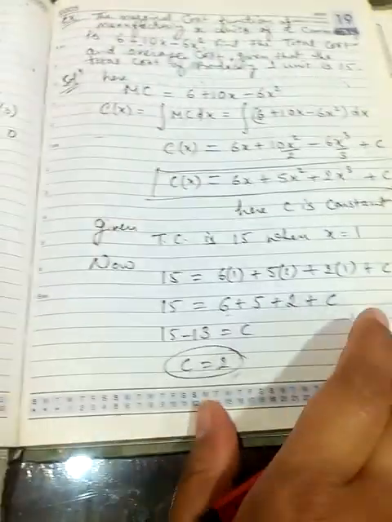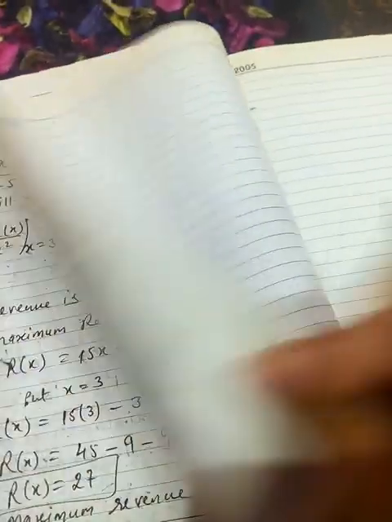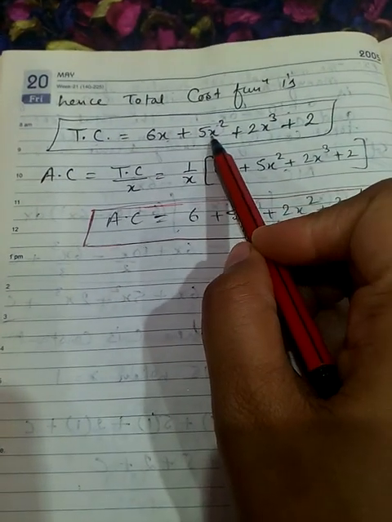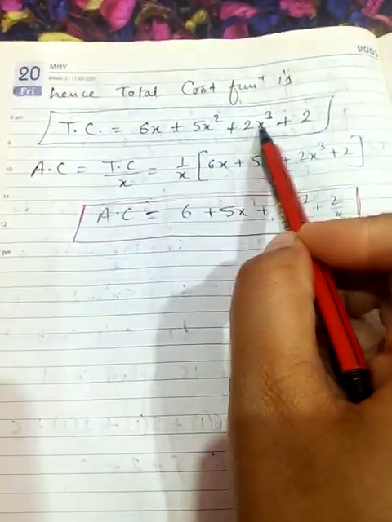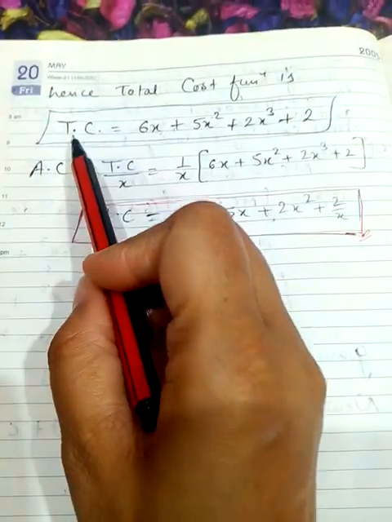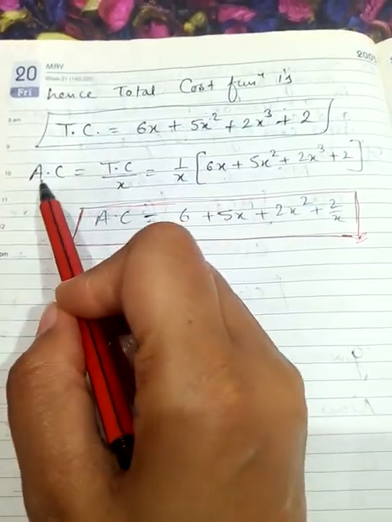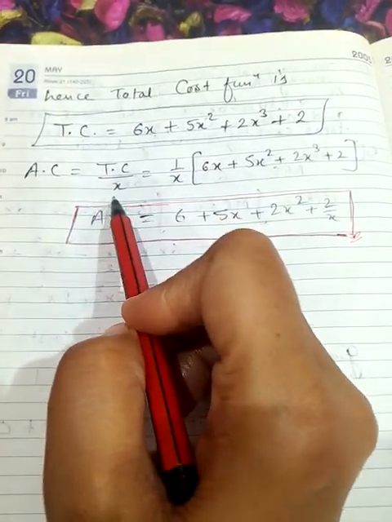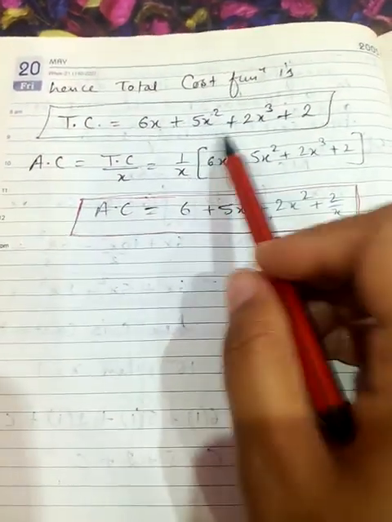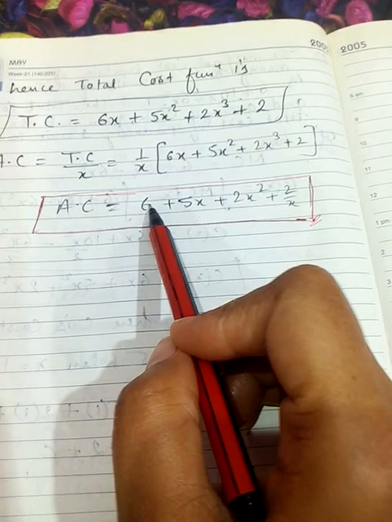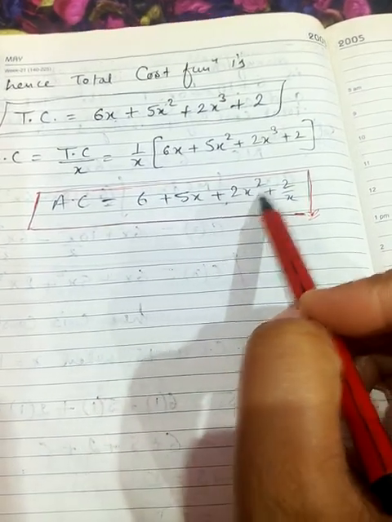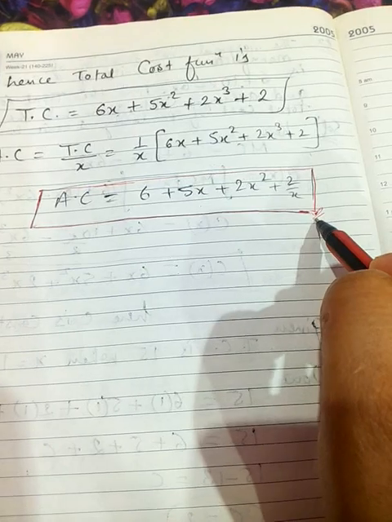This is 2. So the total cost function will be: total cost is equal to 6x plus 5x square plus 2x cube plus the constant value which is 2. So this is the variable cost and this is the fixed cost, and together they become the total cost function. So the average cost is the total cost function divided by x, 1 upon x times the total cost function. Every term will be divided by x. So the average cost will be 6 plus 5x plus 2x square plus 2 upon x. So this is your average cost. Thank you.